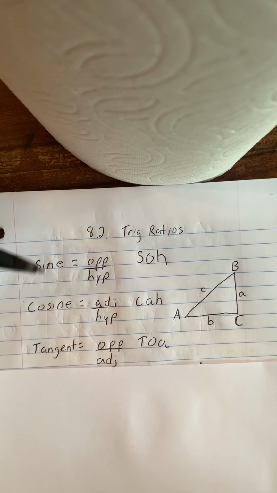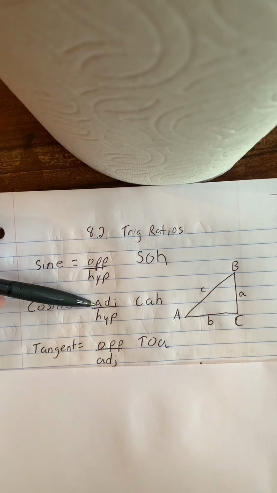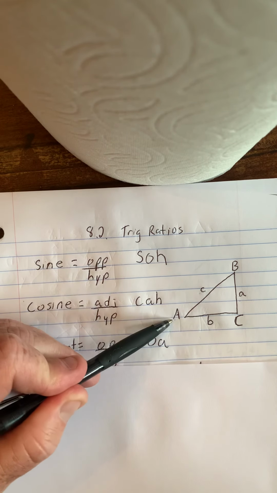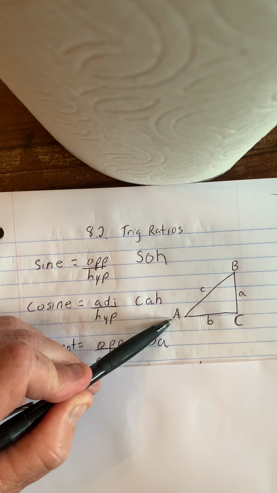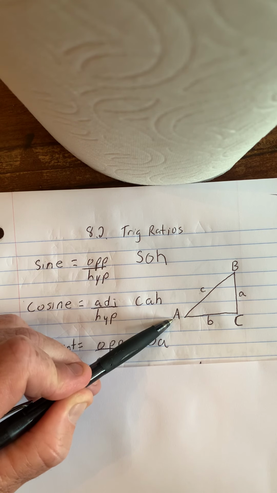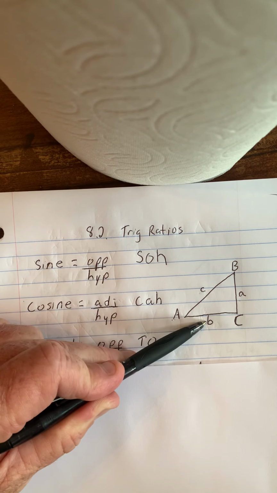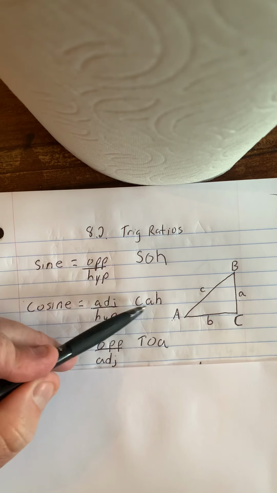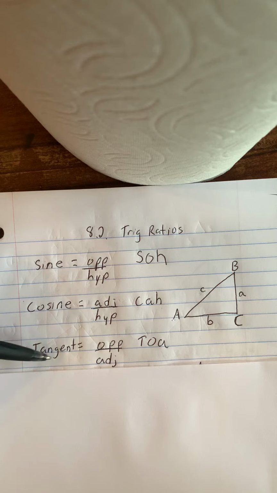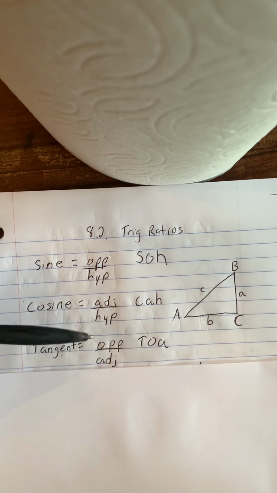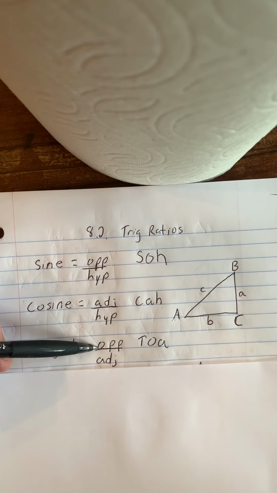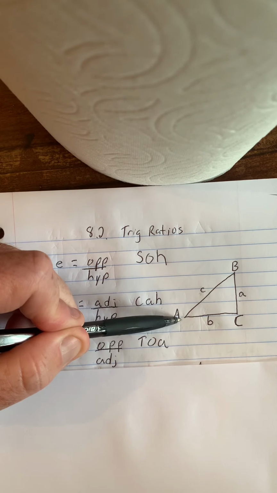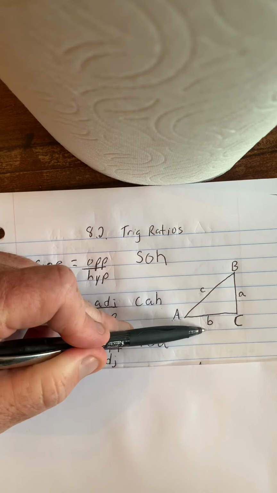Come on down over here, cosine. The cosine is the adjacent over the hypotenuse. So the cosine of A, adjacent means next to, the cosine of A would be little b over C. And then finally the tangent, we'll use A again, is the opposite over the adjacent. So the tangent of A would be little a over little b.